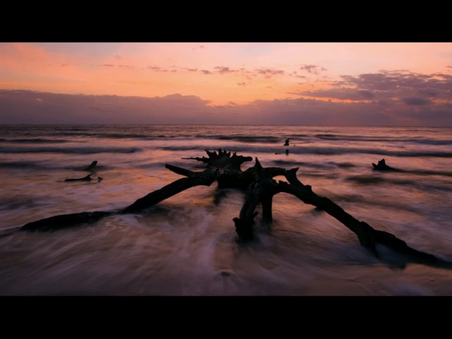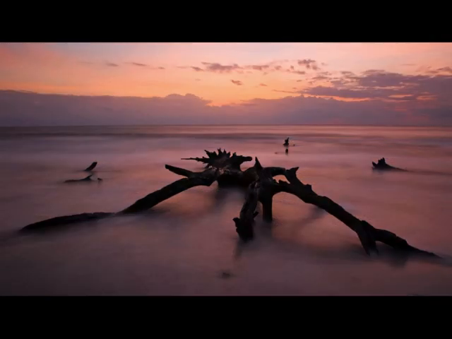A little motion in the water? Or smoothed out? This makes it seem almost still, so here a longer exposure actually gives you less motion. Feels like there's nothing moving within the frame. Sense of calmness.